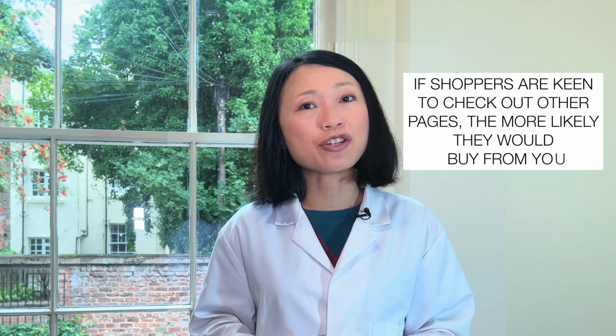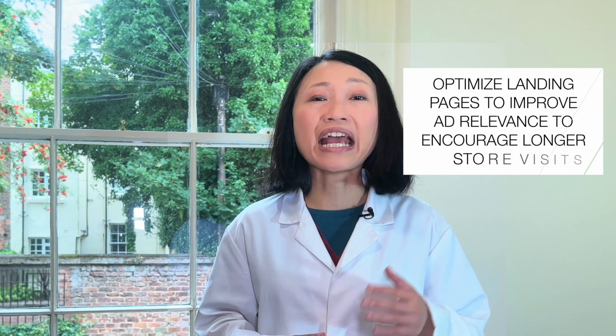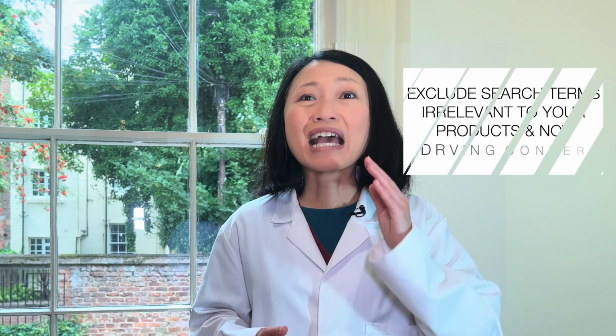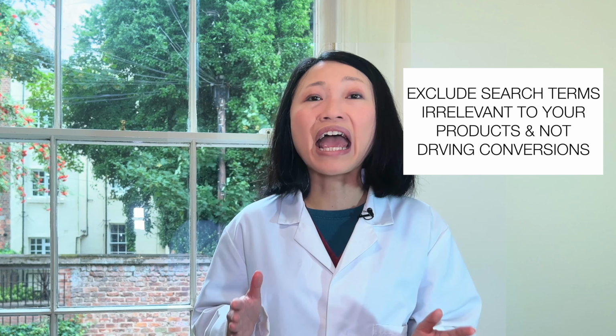The longer they hang around browsing your product pages and other pages, the more likely you're driving the right shoppers. Optimize your landing pages to improve ad relevance and encourage longer site visits. Another tip is to review your search terms report for Google Shopping campaigns or the Insights report for Performance Max. If your ads are showing up for the wrong search terms and not getting any conversions from those clicks, exclude them to minimize wasted ad spend.